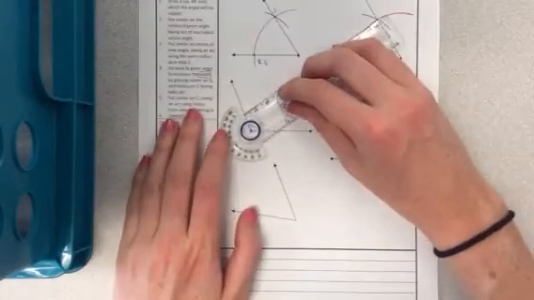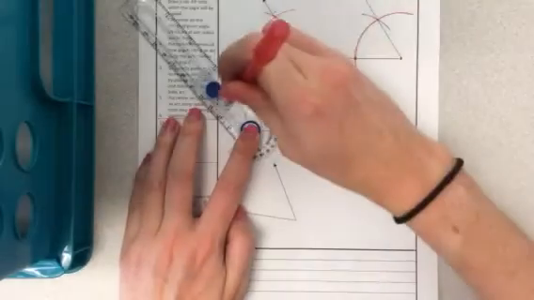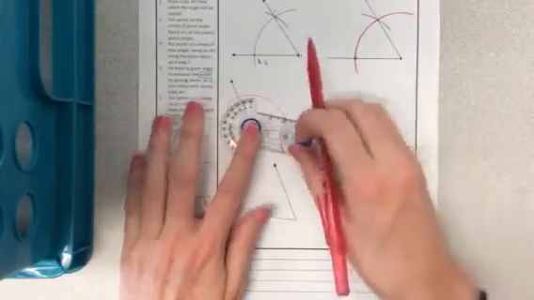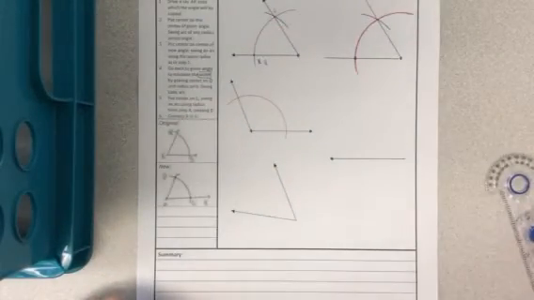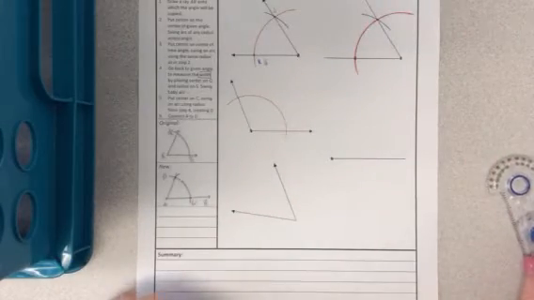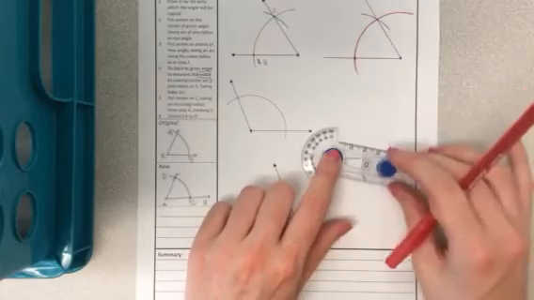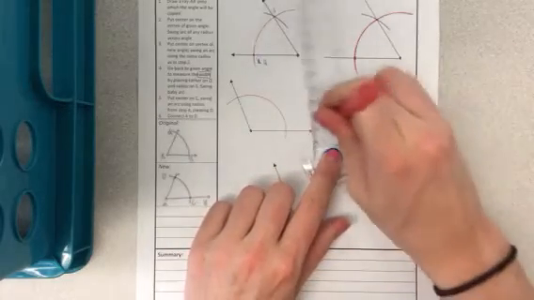Step 2 is using your given angle. You have to swing any arc you want as long as it crosses both sides. All right, so set your radius to be whatever you want as long as it crosses both sides. I'm going to move my compass over to this other new vertex that I have and swing that same arc.